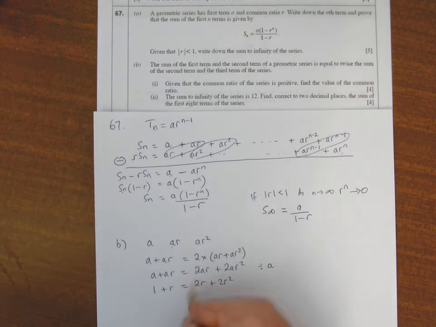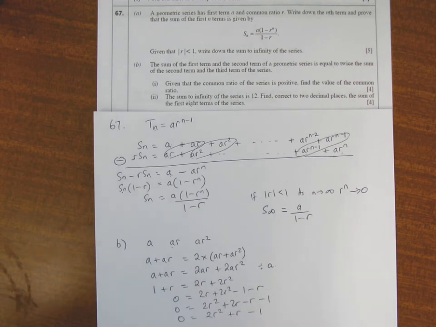So it's a quadratic, take it all onto one side. So 2r squared plus 2r minus r minus 1. So it's 2r squared, 2r take away r is plus r, minus 1.